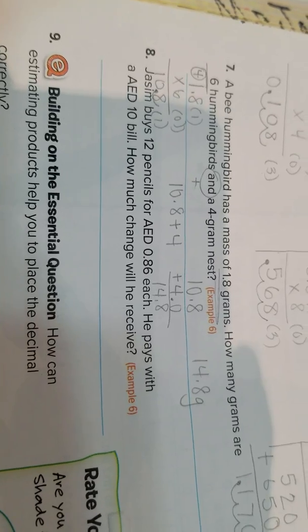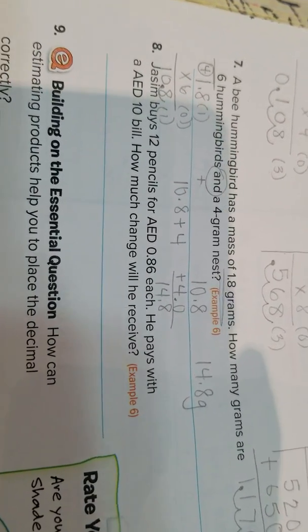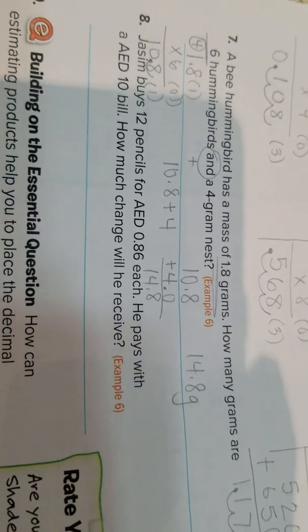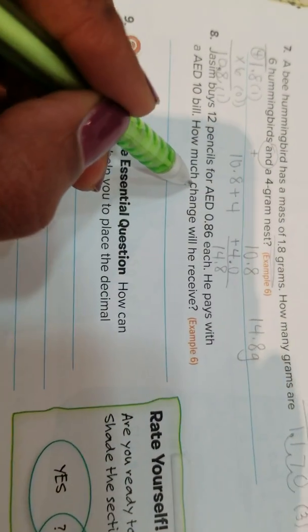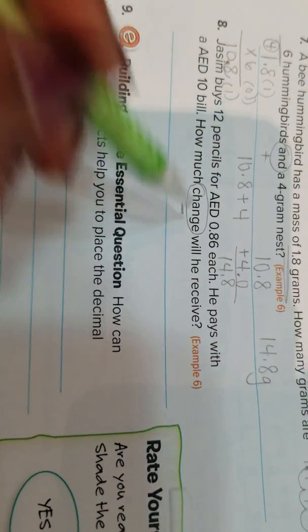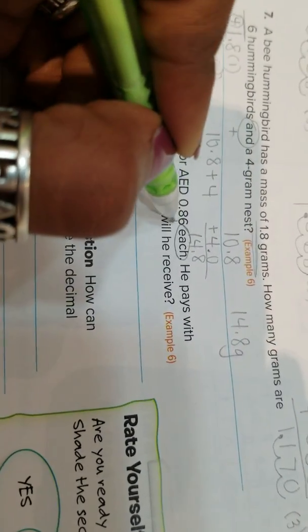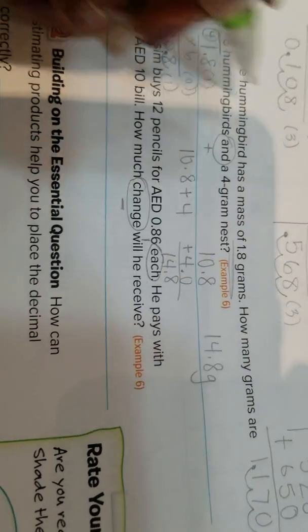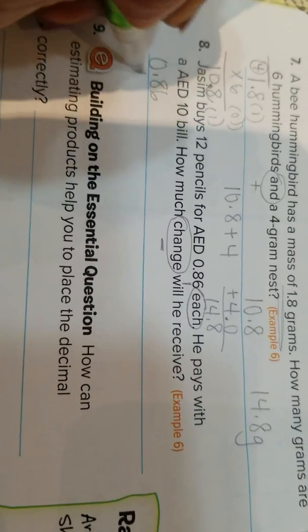Okay. Now, question 8. Jassim buys 12 pencils for 0.86 AED each. He pays with a 10 AED or 10 dirham bill. How much change will he receive? So change is a subtraction word, so eventually we'll subtract. We also have this word each, that's for 1. So we are going to do 0.86 times 12. Okay. And I'm going to move over here into this space because there's a little more room.